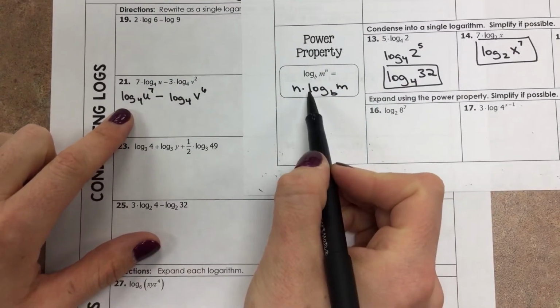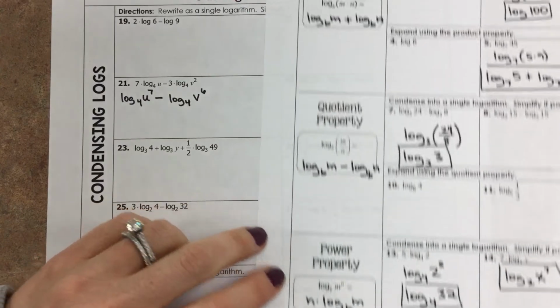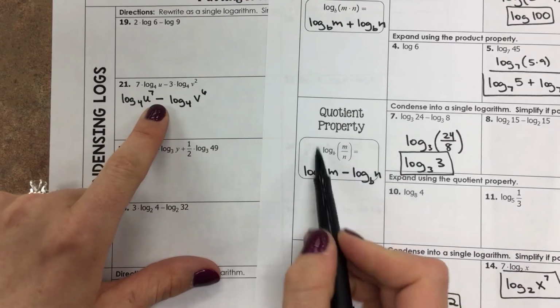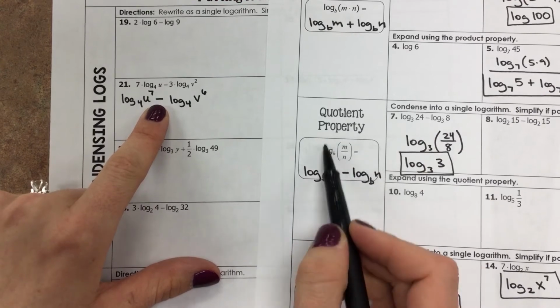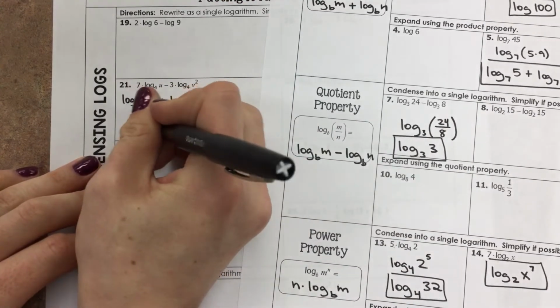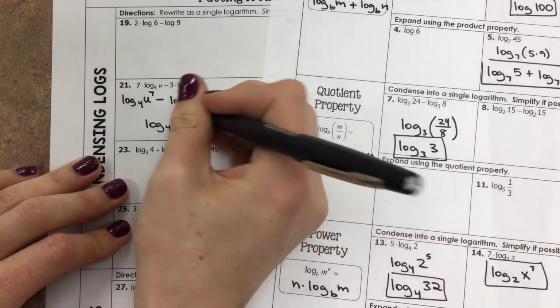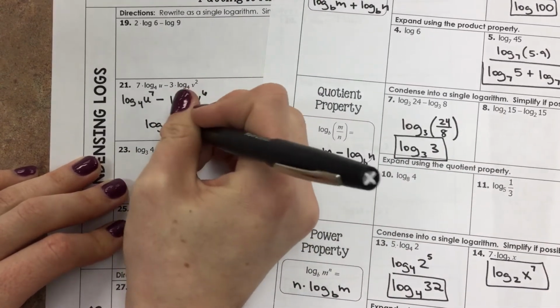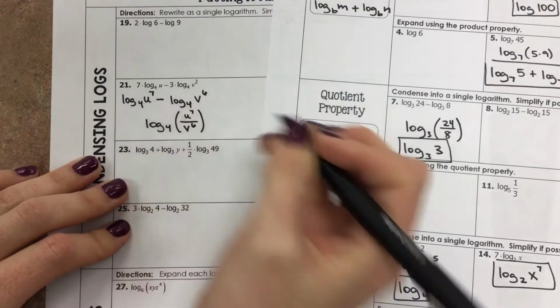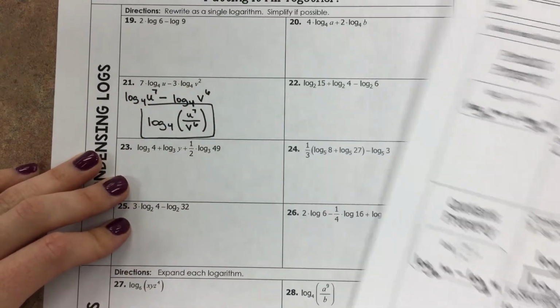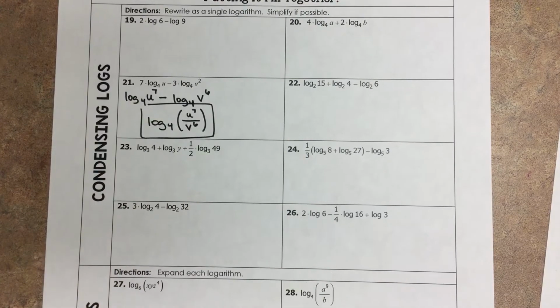Okay, so we took care of this property. Now, it looks like this. So we're in this form right here. We want to condense it one step further into this form. So same base, we have log base 4, and we have m over n, which would be u to the 7th over v to the 6th. And there is nothing further that we can do to simplify that. So that's your final condensed answer for number 21.